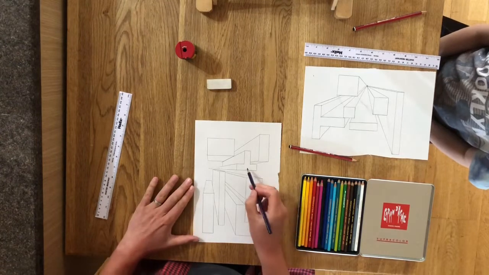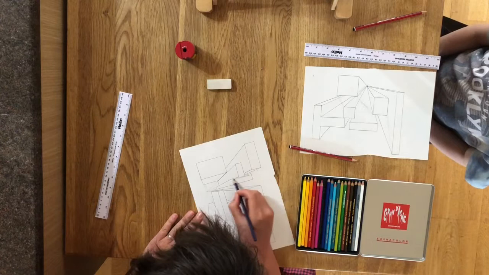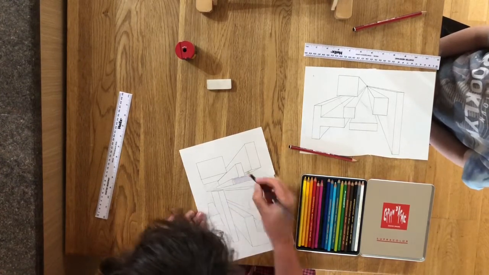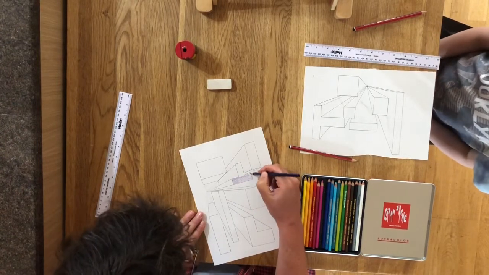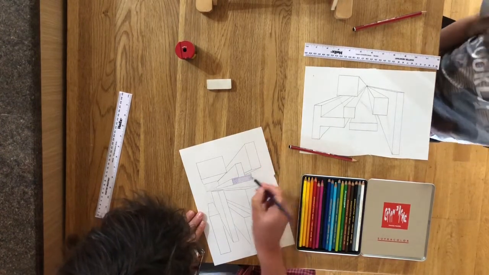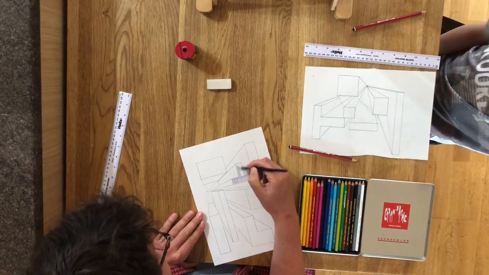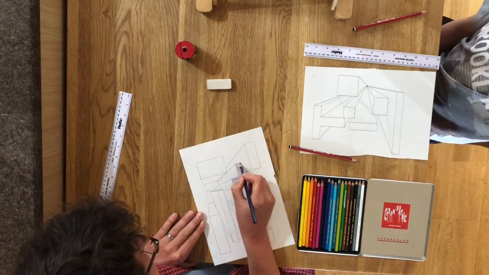So say I was going to do the T shape here. What I would do is I'd just do the front of that T really light. I'm not pressing on hard. I'm holding the pencil about halfway up, not putting much pressure on, just gently covering the surface of the paper, like that.